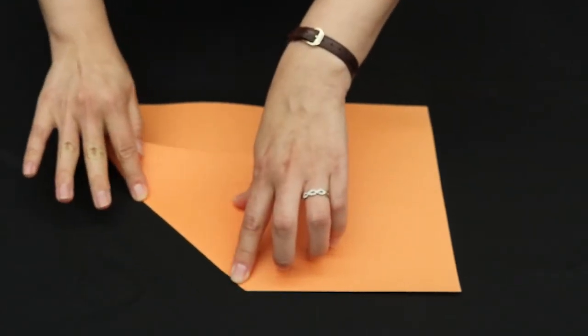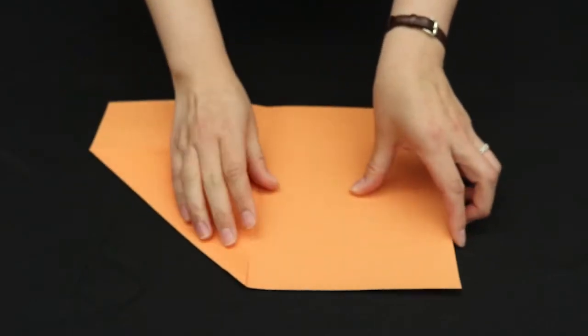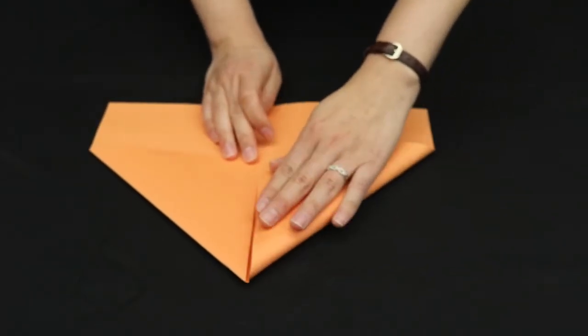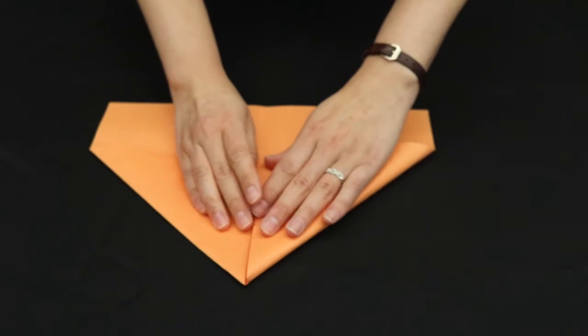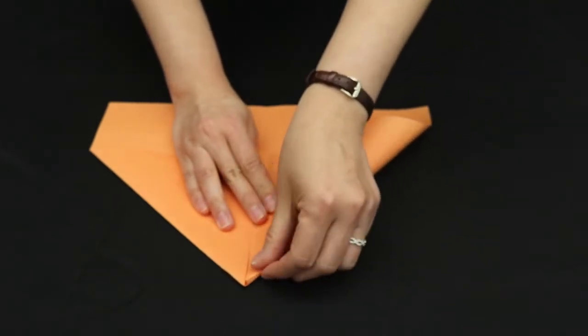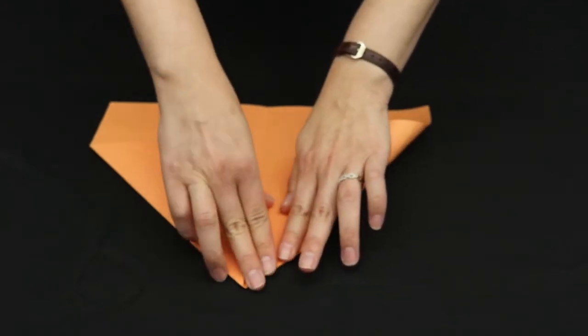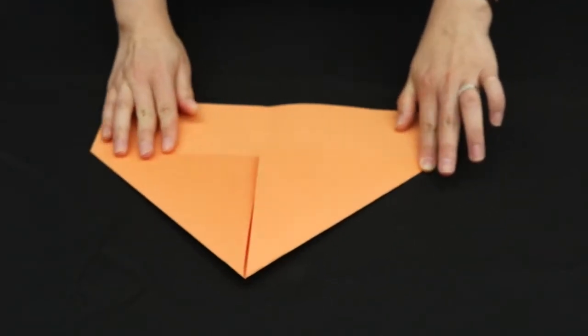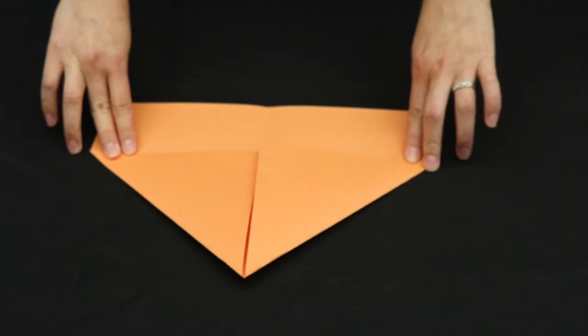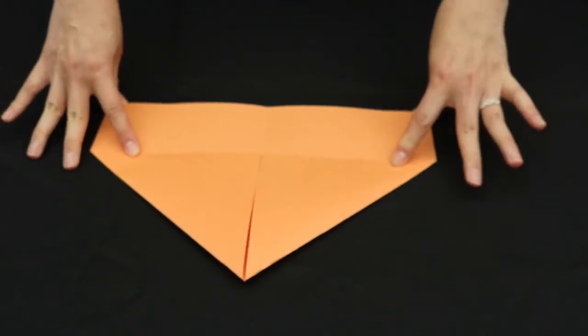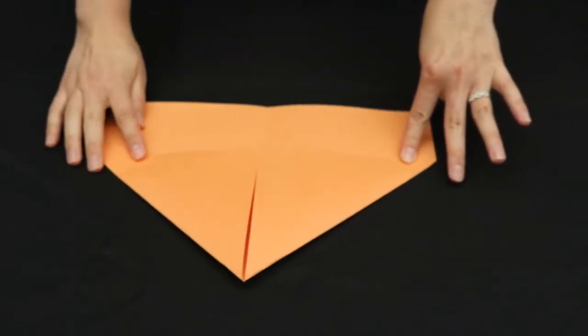Okay, you made a shape here. And then the same on your right-hand corner. Fold it down like that. There. It kind of looks like a house with a roof, right?